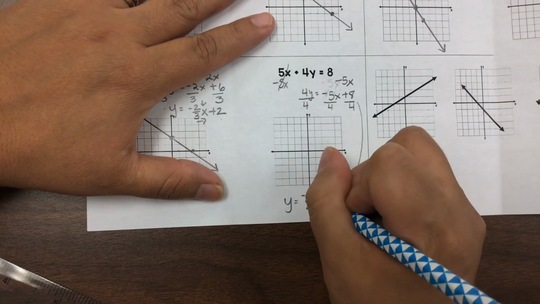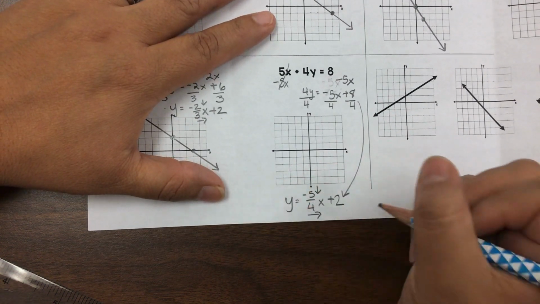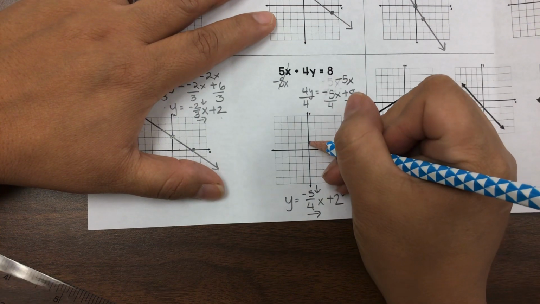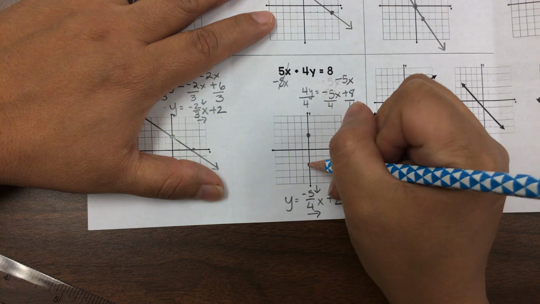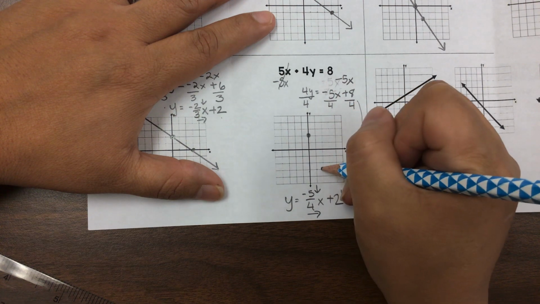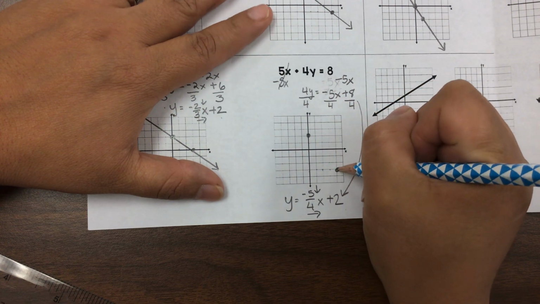That means down 5 and to the right 4. We start at the positive 2, 1, 2. Down 5, 1, 2, 3, 4, 5. And over 4, 1, 2, 3, 4.